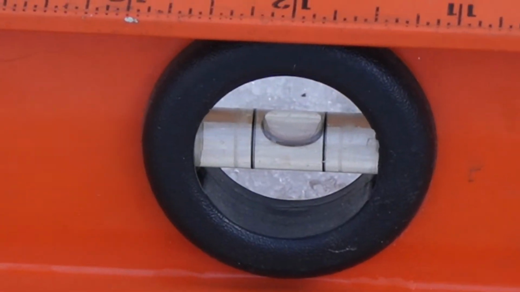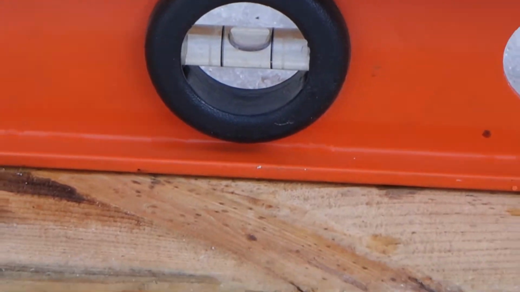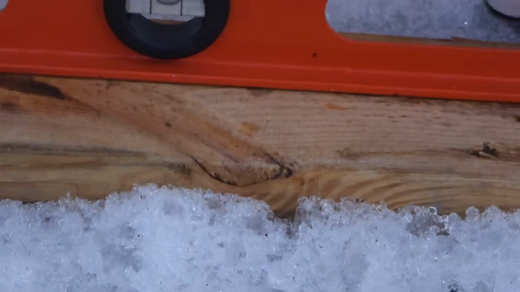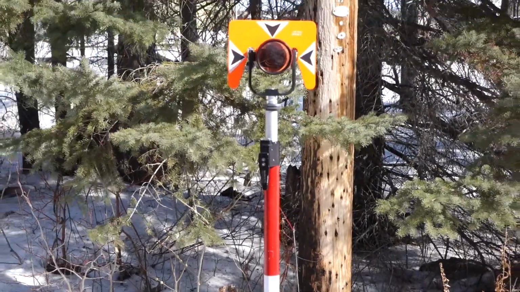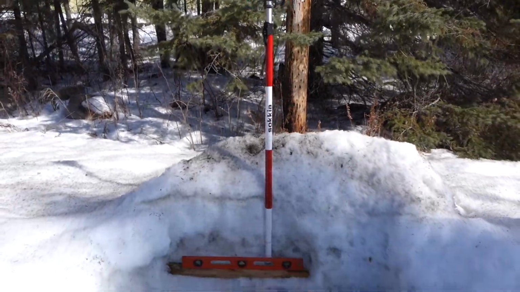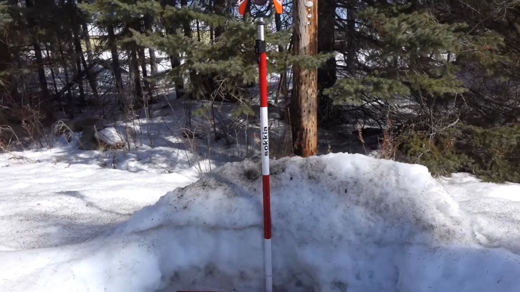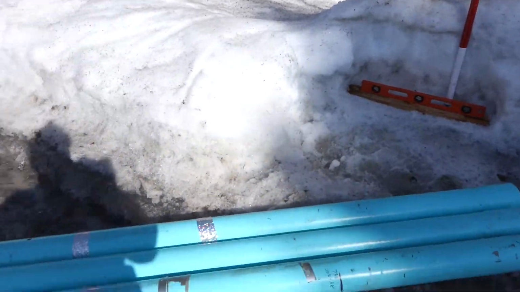So the base is all nice and level. And here's the retroreflector that shoots a laser light back from the theodolite total station to measure distance. So we have that now done. Now I'll set up the poles so that all 3 are vertical.